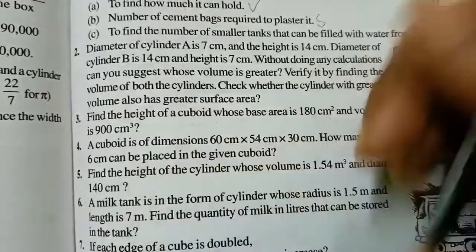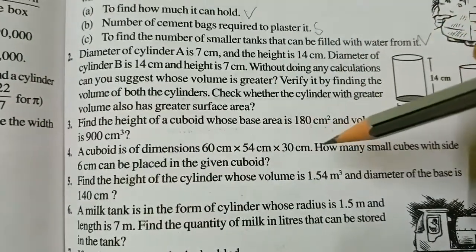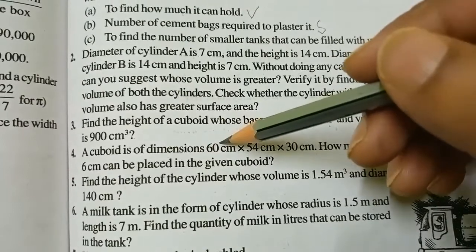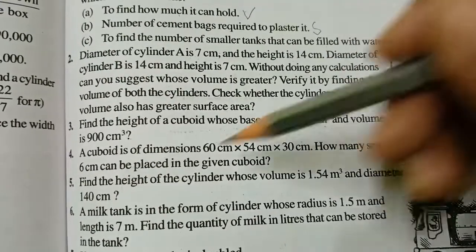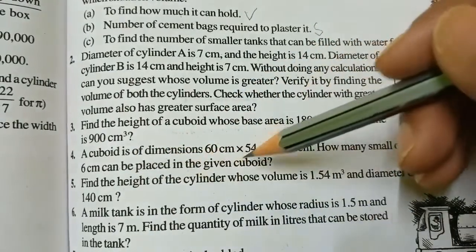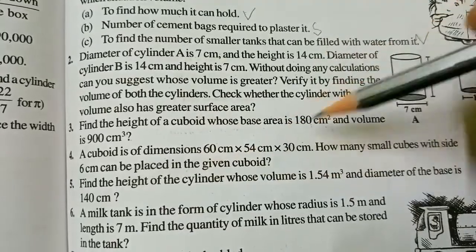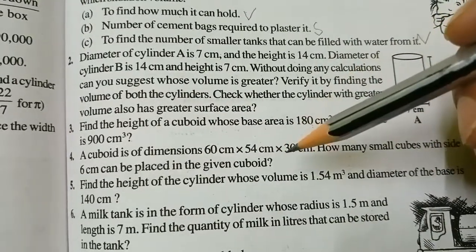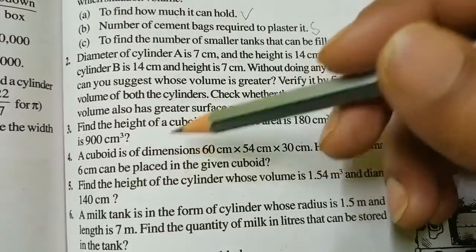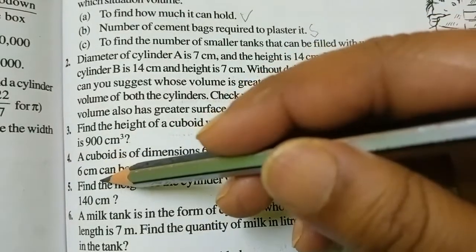Now question number 4. A cuboid is of dimension 54 into 30. So the cuboid has the dimensions, that means length, breadth and height of the cuboid is given. How many small cubes with side 6 centimeter can be placed in the given cuboid? So there is a big cuboid. Inside the big cuboid, how many small cubes can be put? Okay, can be placed. What is the side of the cube given? Side of the cube is given 6 centimeter.